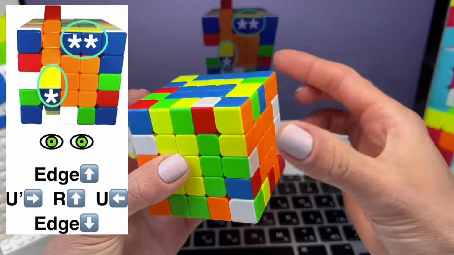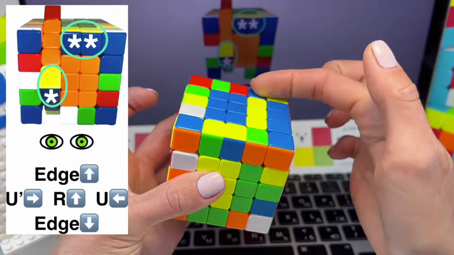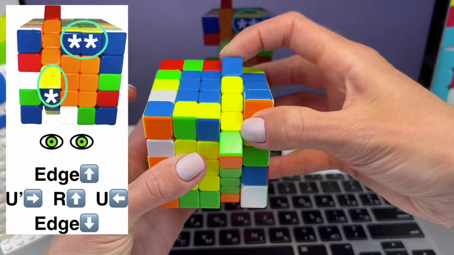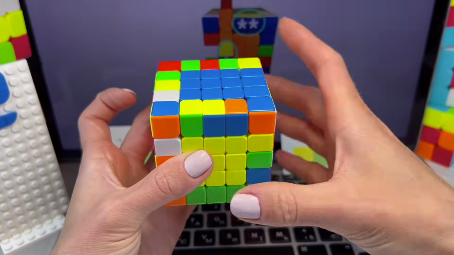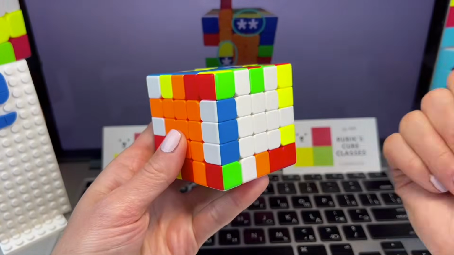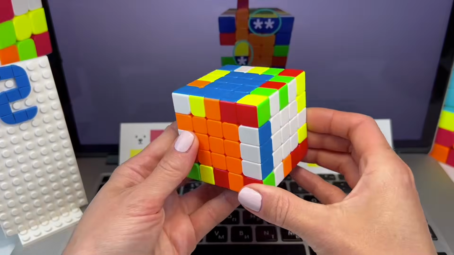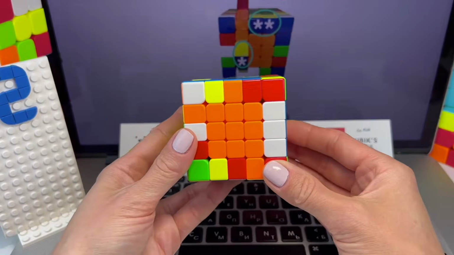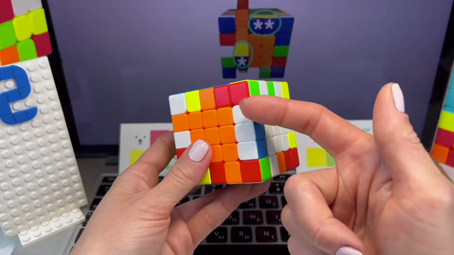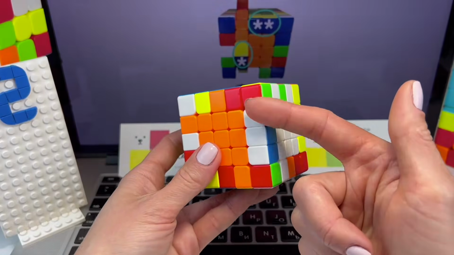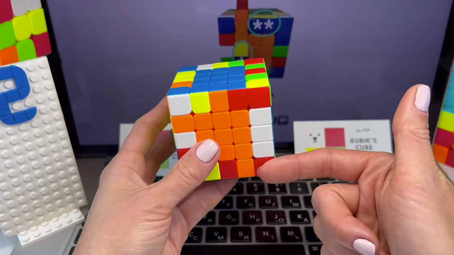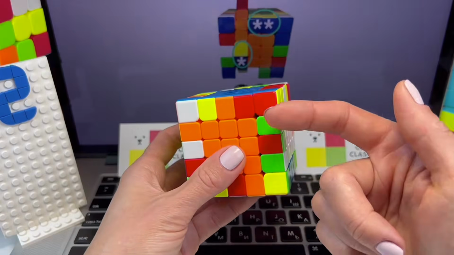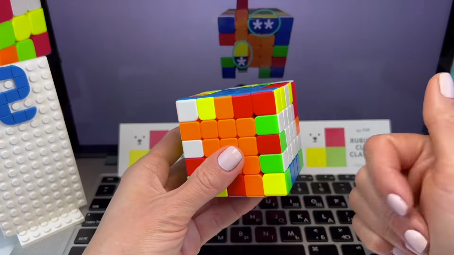Now we need to return the top layer. And we need to return the layer that we rotated first. The centers are restored. We've assembled the first three edges. An important note, using the main algorithm from this position will always break the edges that are here.